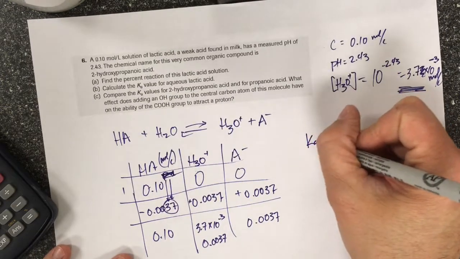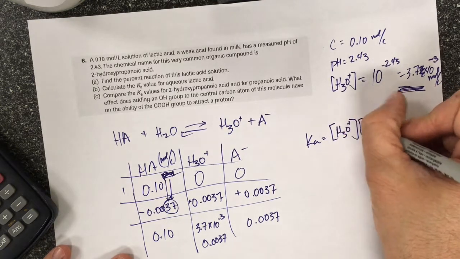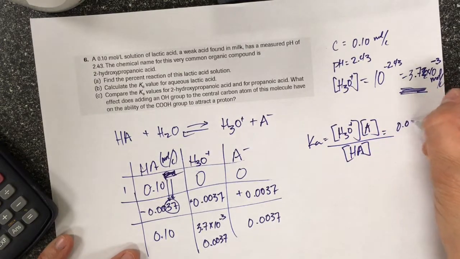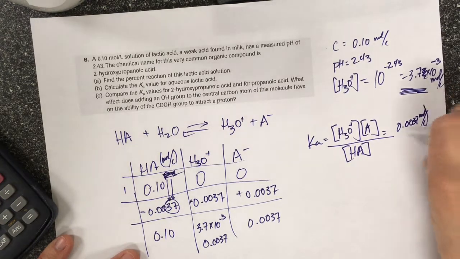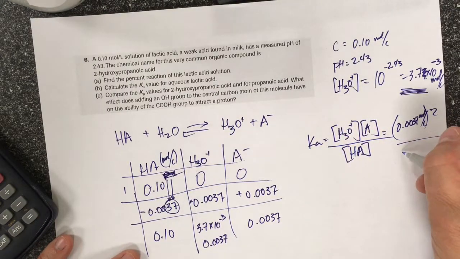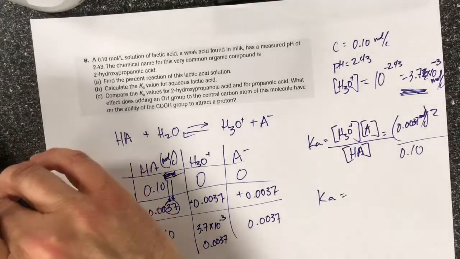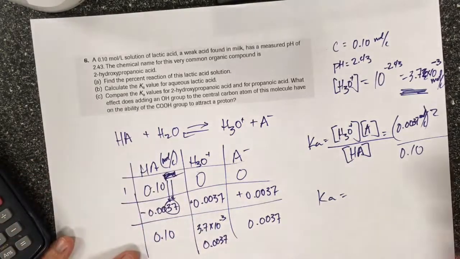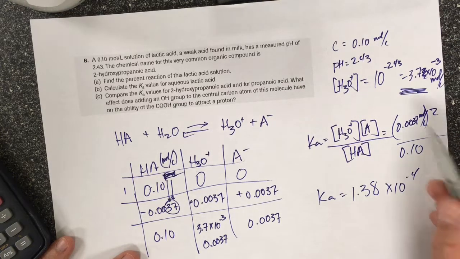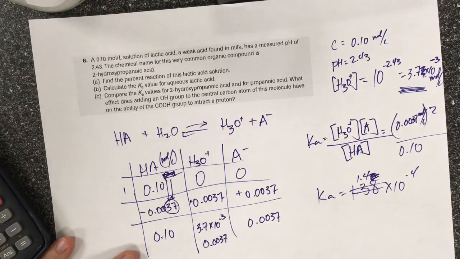So my Ka is going to be equal to the concentration of the hydroniums times the anions divided by the acid. It's going to be equal to 0.0037 mole per liter squared, because it's these two numbers times each other and they're the same number, so I can square it, divided by 0.10. My Ka will be calculated that way. If I square that and then divide by 0.1, I get 1.38 times 10 to the negative 4 as the Ka. Since I only had two sig digs, this is actually 1.4 times 10 to the negative 4.